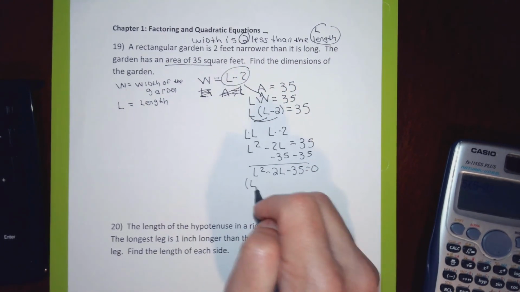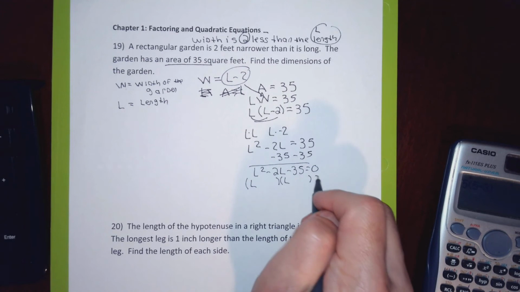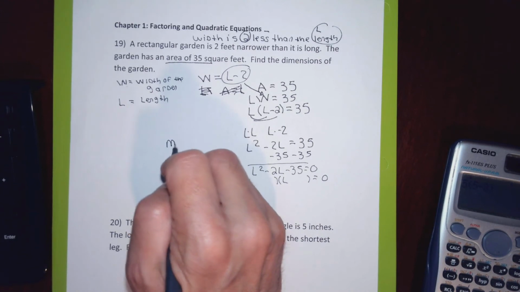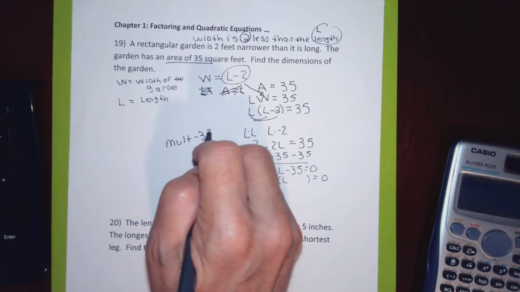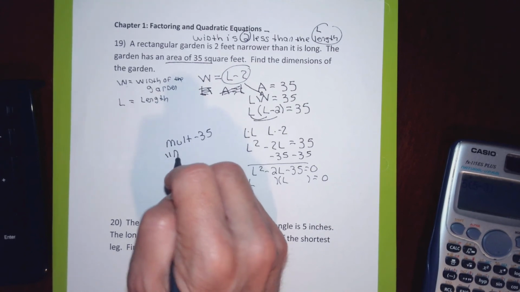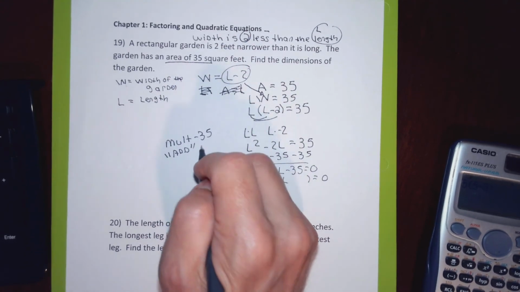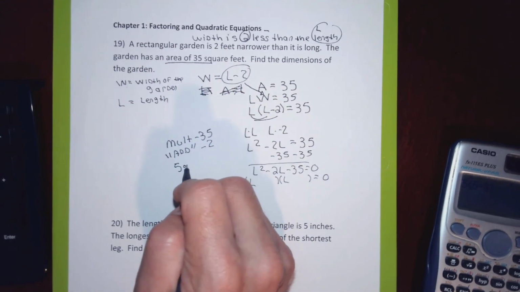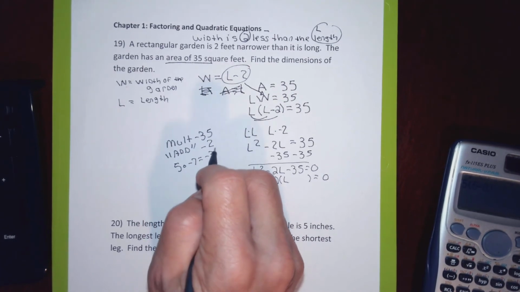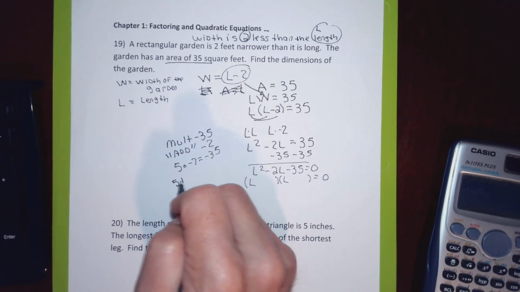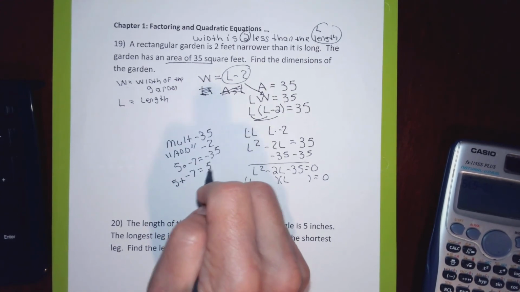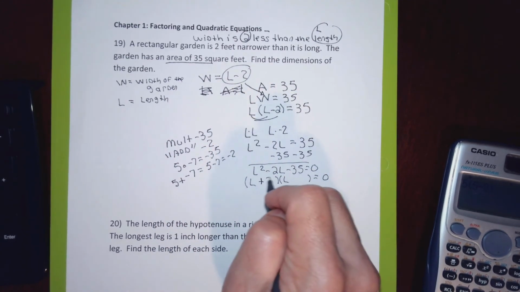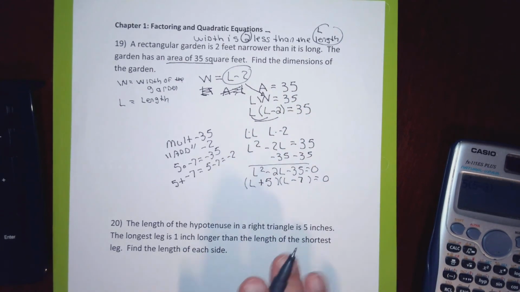So it's going to give me L squared minus 2L minus 35 equals 0. I'm going to factor the left-hand side. I'm going to need to find numbers that multiply to negative 35, one plus and one minus, that add but really subtract to negative 2, and I'm going to load those up for my parentheses. That's going to be 5 and negative 7, because 5 times negative 7 is negative 35. 5 plus negative 7 is really the same as 5 minus 7, which is negative 2. So in one of my parentheses, I'm going to get a plus 5. The other parentheses, I'm going to get a minus 7.